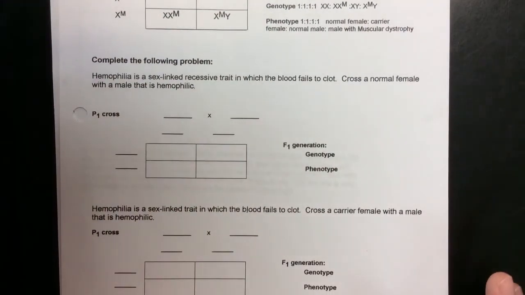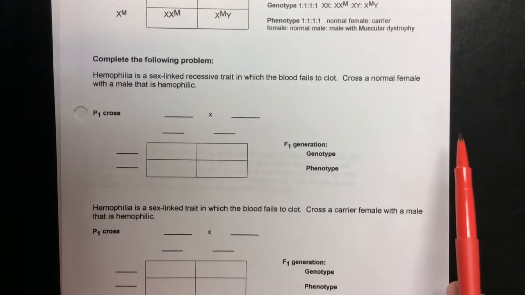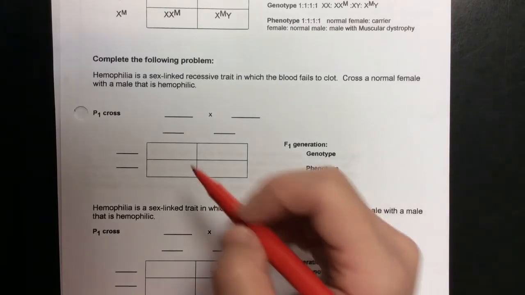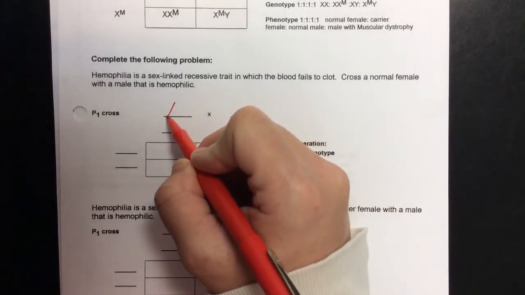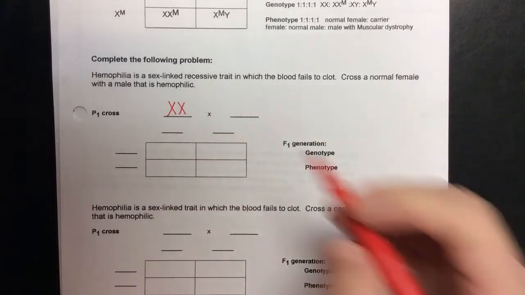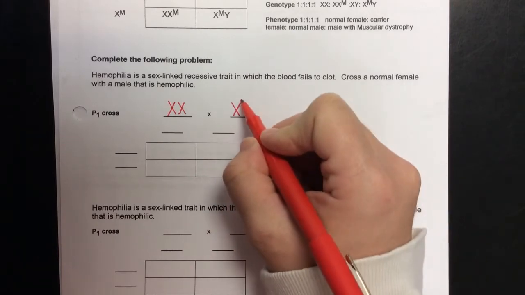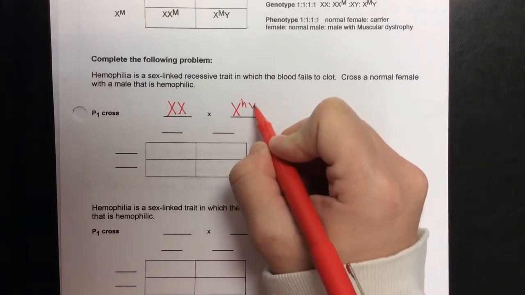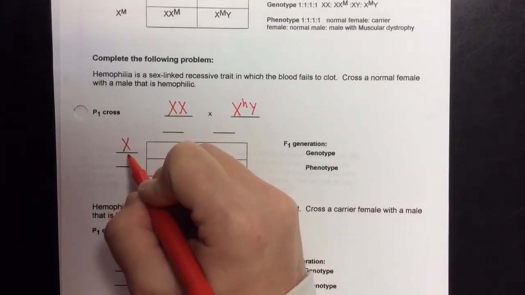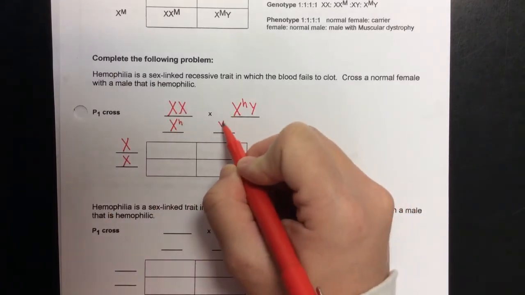Hemophilia is a sex-linked recessive trait in which the blood fails to clot. Cross a normal female with a male that is hemophiliac. So we're looking at a female that is normal, so we're going to say X, X. And the male is a hemophiliac, so we're going to use the letter H for hemophiliac, and he's X^H Y. Then we just go ahead and do the Punnett Square.